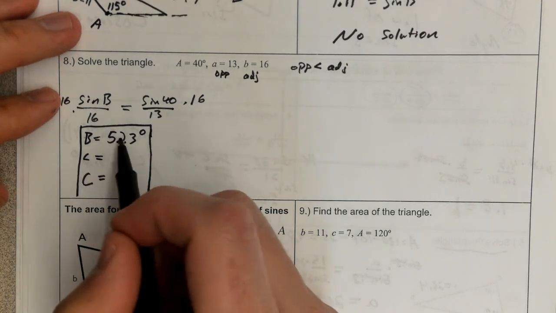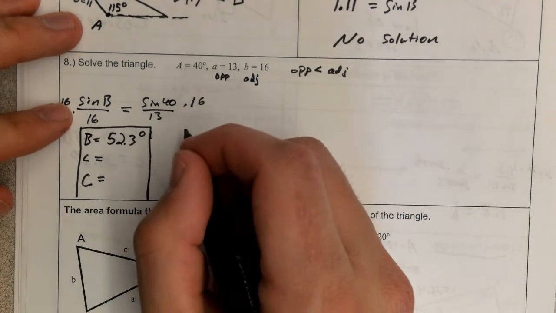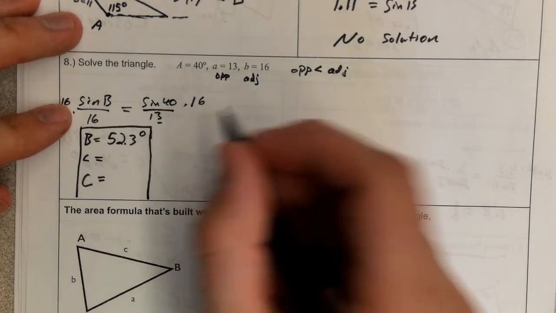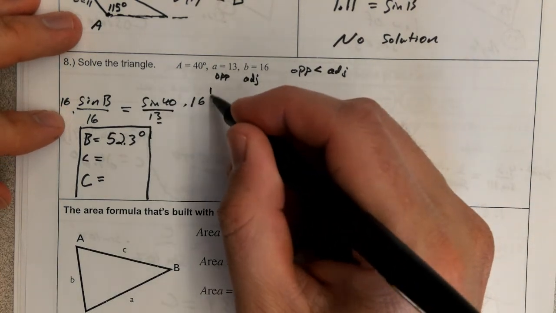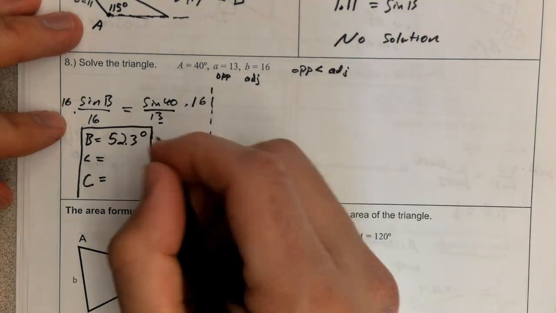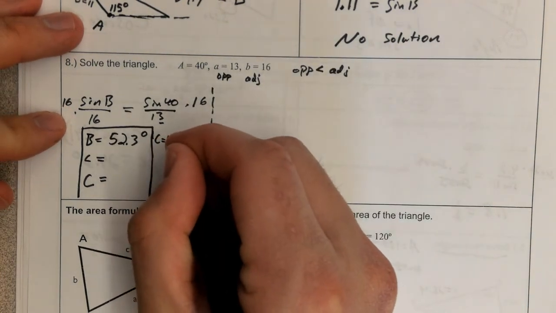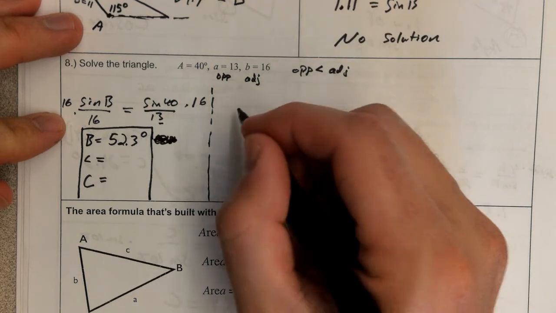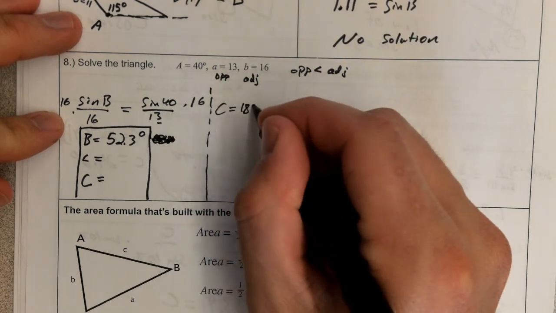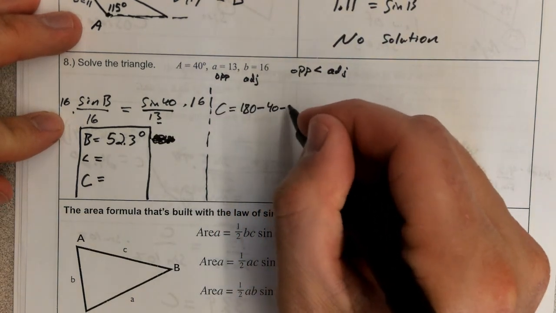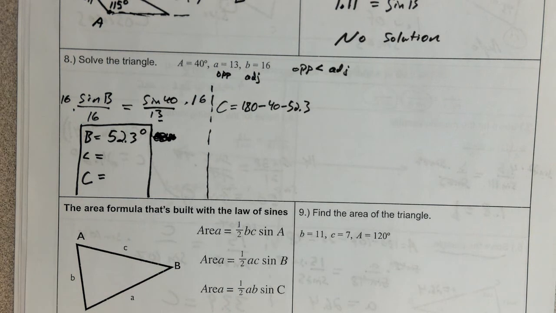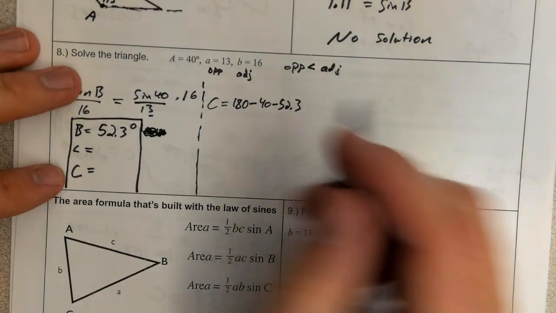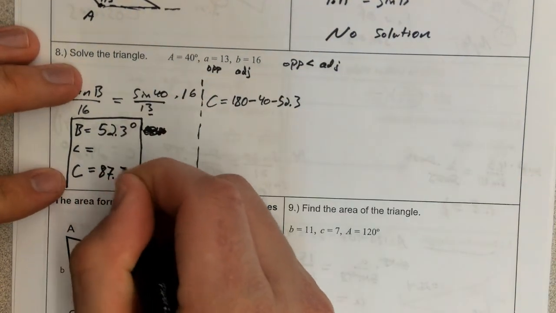Then let's go find angle C. Now that I know angle B, I can figure out what angle C is, right? Angle C is equal to 180 minus 40 minus 52.3. Okay, so that gives you 87.7. So that's 87.7 degrees.